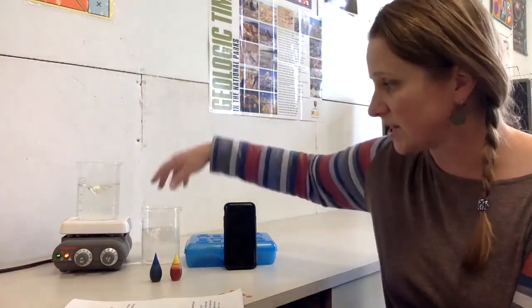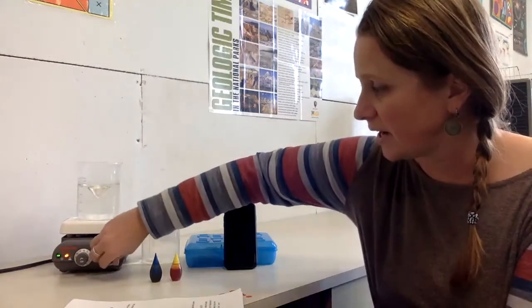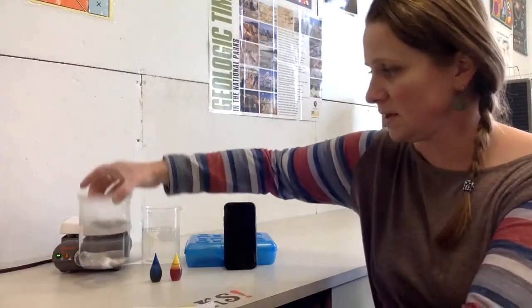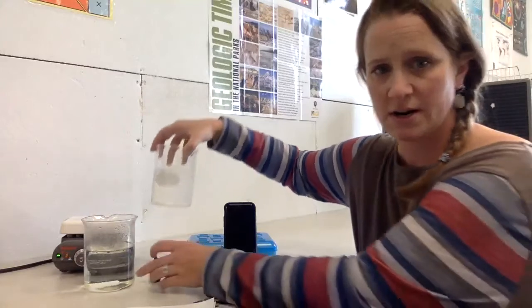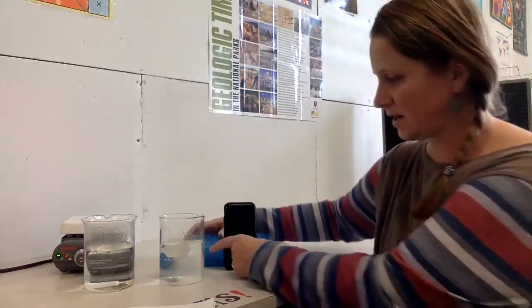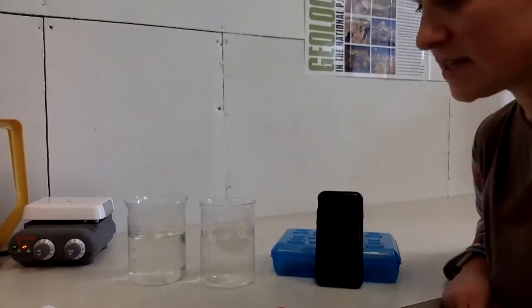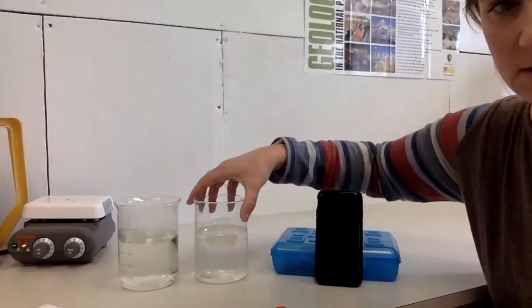So we're going to add water to the cups, and I'll turn off my spinner. So I've got my hot water here, my cold water here. I'm going to move the hot plate out of the way so you can see the difference here. Okay. And this is hot, this is cold.